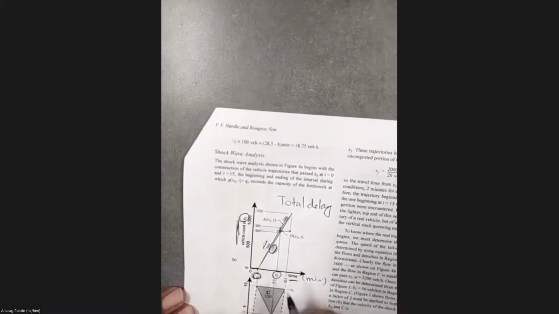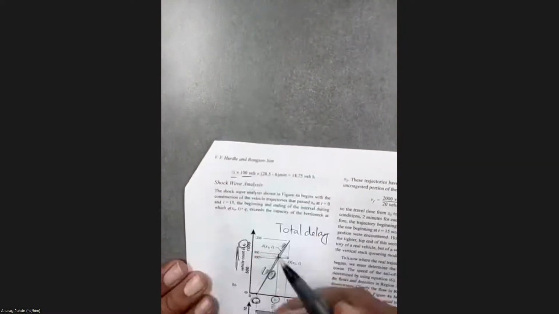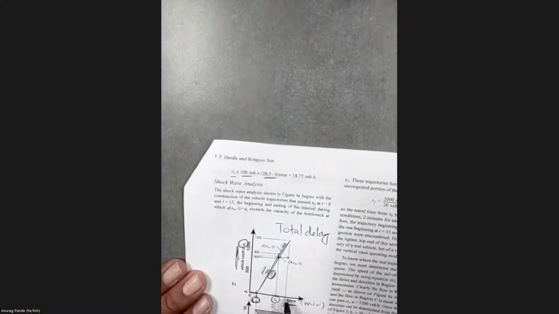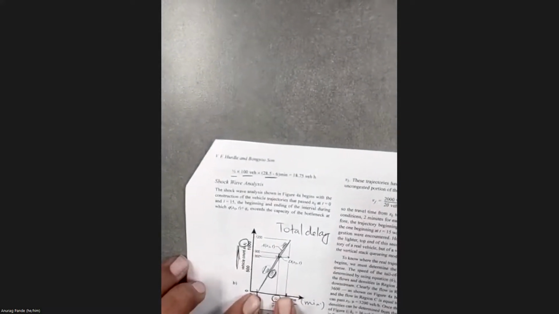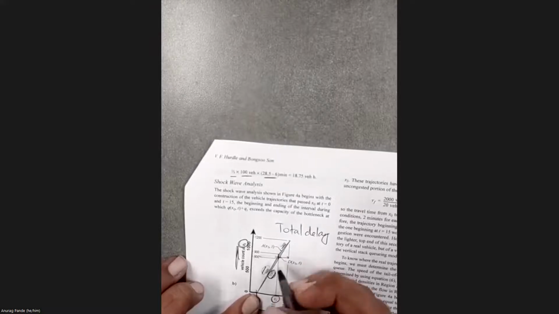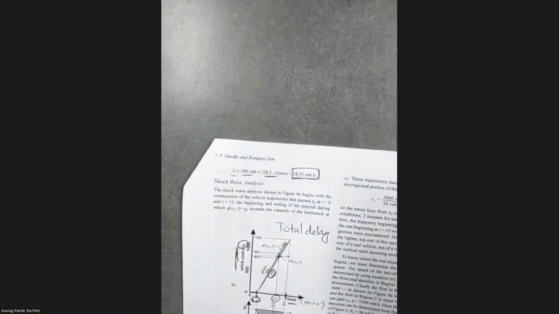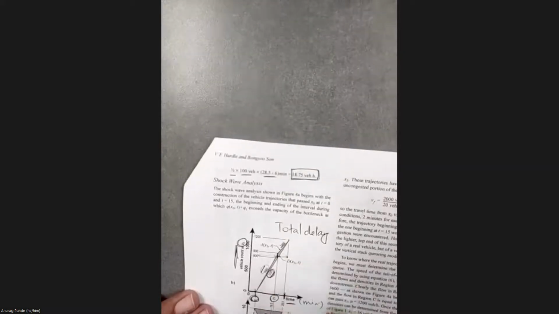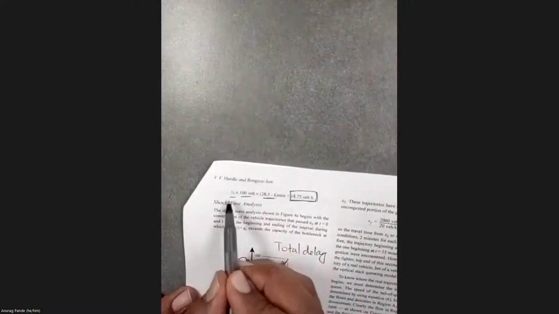So if you do half times 100 vehicles, the base, times 28.5 minus 6, basically that adds up this whole base here. Okay, you can estimate the area of this triangle. Then if you convert that into vehicle hours, you'll get 18.75 vehicle hours of total delay. So total delay is the area of this triangle, and if you were to solve it, it boils down to half times 100 times 28.5 minus 6. And you can verify that this is the area of this triangle.